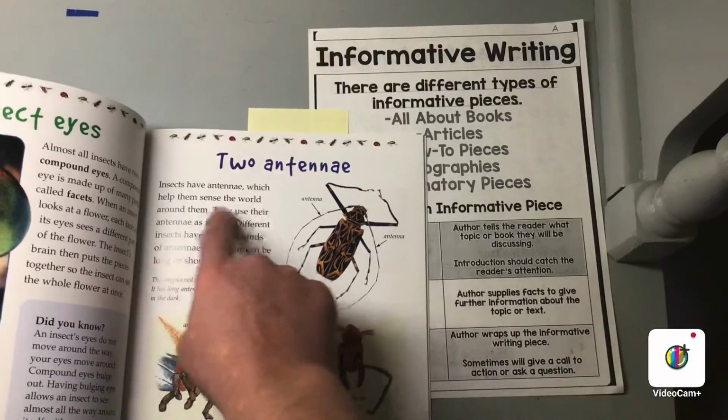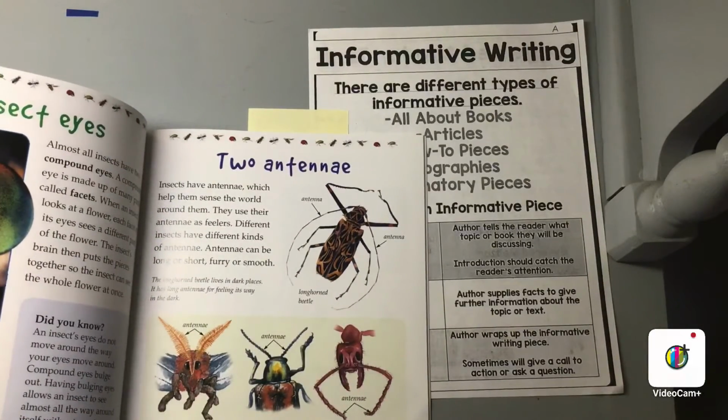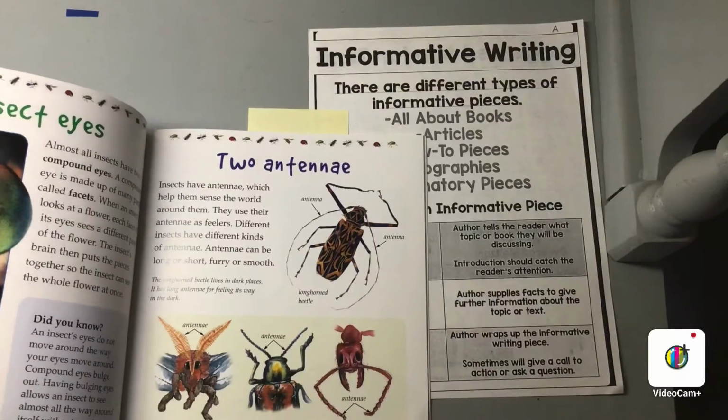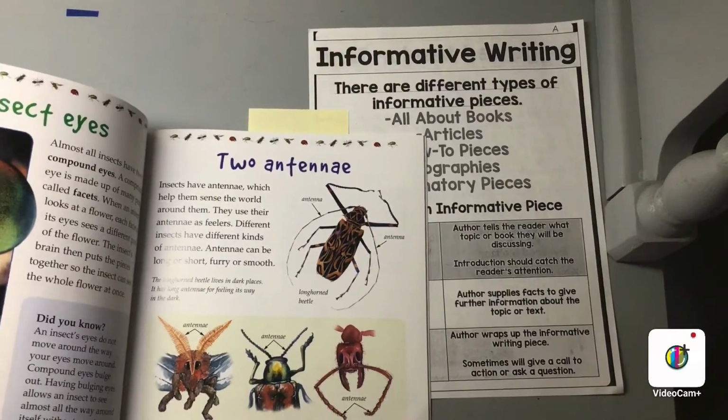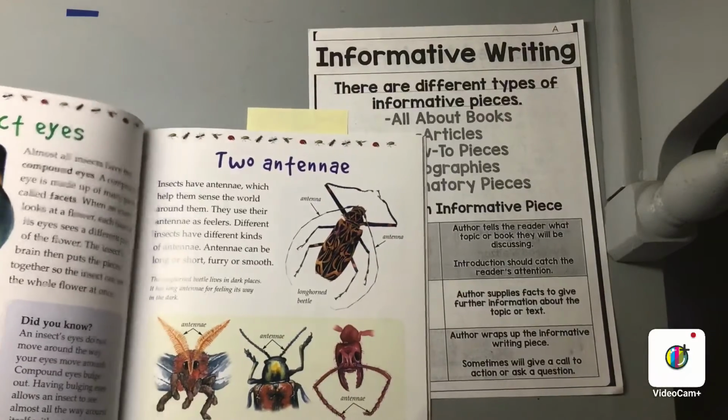Insects have antennae which help them sense the world around them. They use their antennae as feelers. Different insects have different kinds of antennae. Antennae can be long or short, furry or smooth.